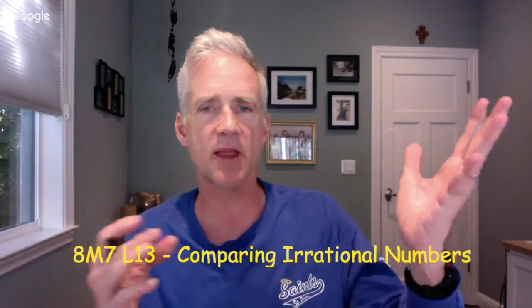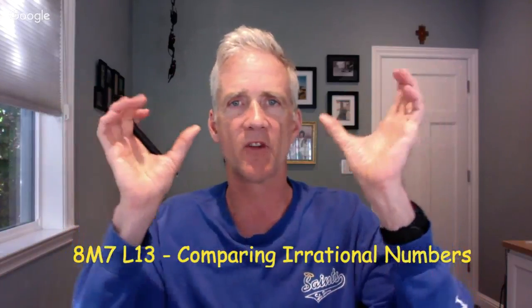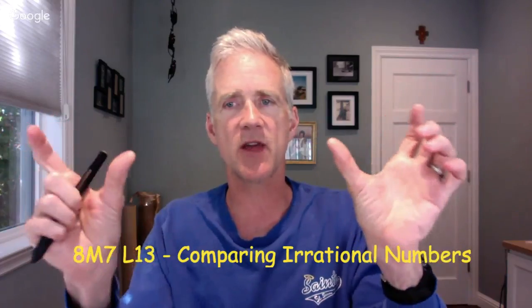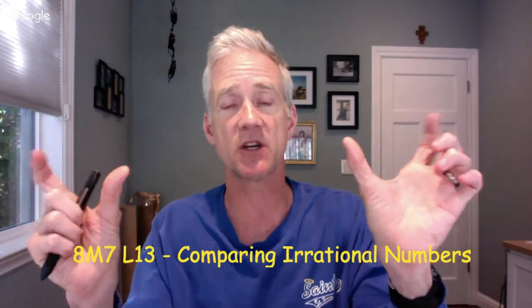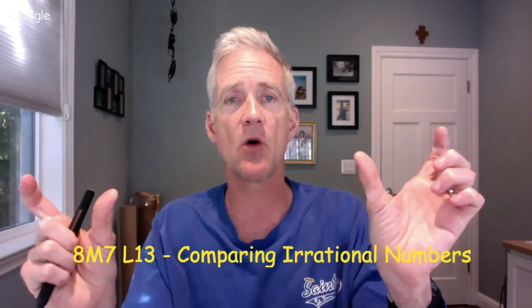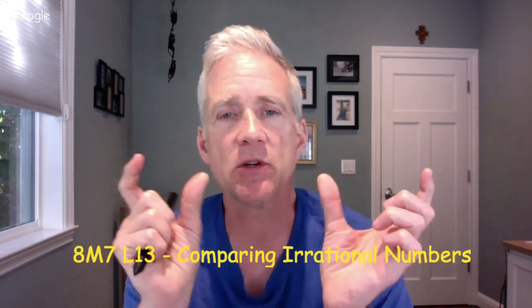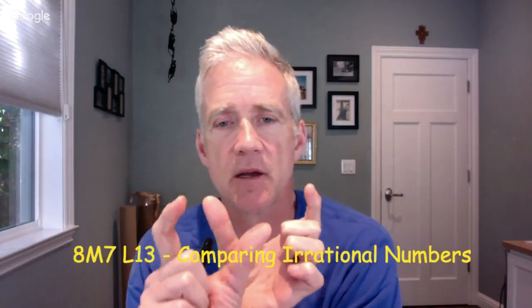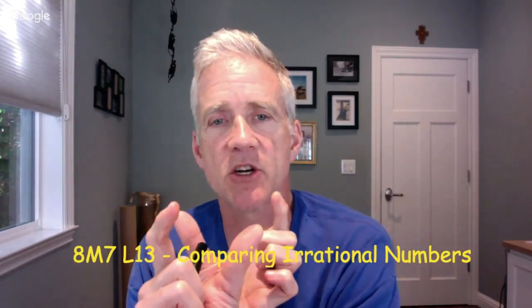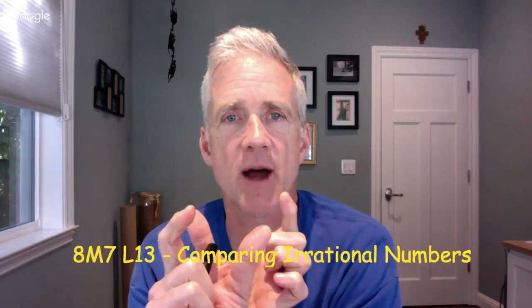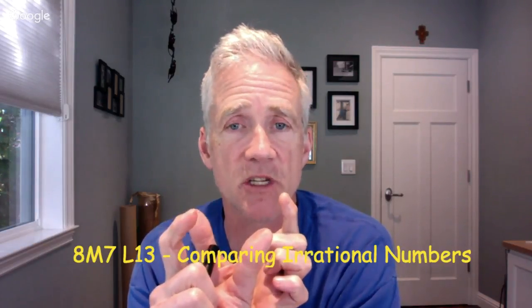So the way that we often compare them is to see if we can first bracket them between different sets of integers. And if these numbers are between different sets of integers, then we can easily identify which one's greater. However, if the two numbers that we calculate live between the same two integers, then we have to convert them into decimals or decimal approximations to perform our comparisons.